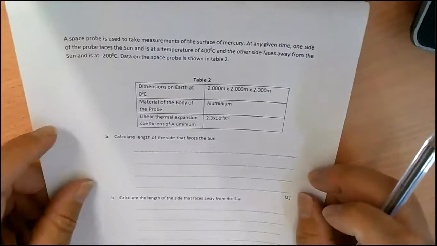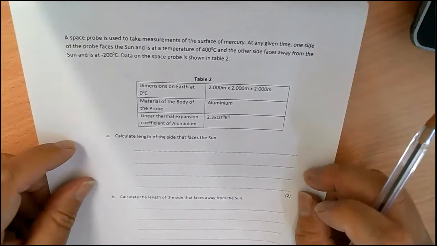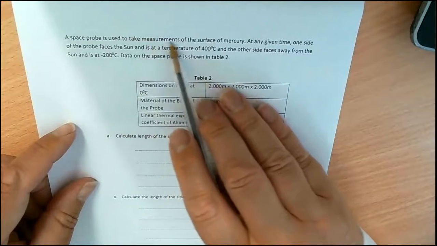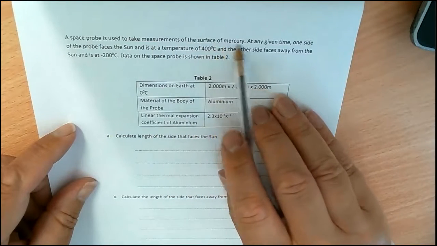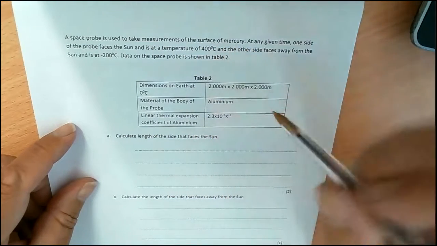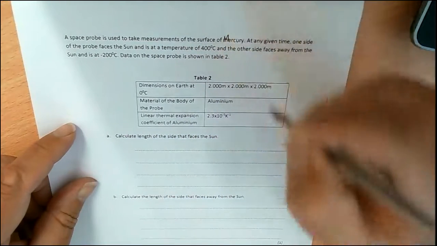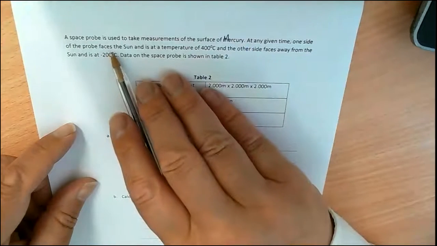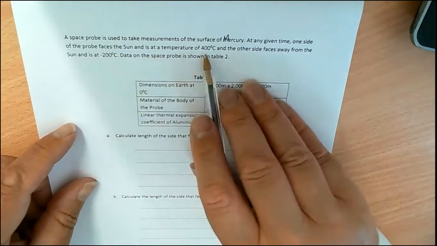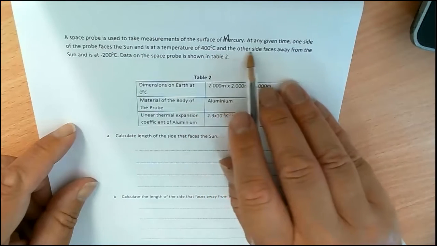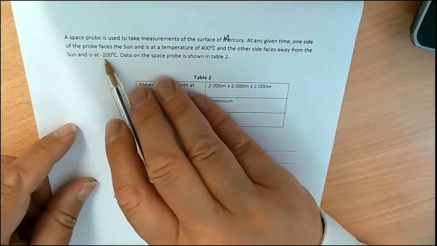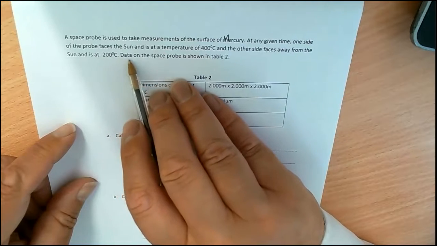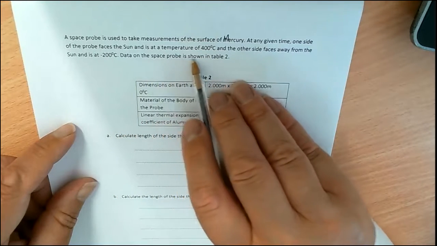Basically, it's all about applications, as is all the UFP physics. So this one is all about a space probe. It says a space probe is used to take measurements at the surface of Mercury. Mercury is the name of a planet, so that technically should be a capital M, never mind. At any given time, one side of the probe faces the sun and its temperature is 400 degrees Celsius. The other side faces away from the sun and is at minus 200 degrees Celsius. Data on the space probe is shown in table 2.